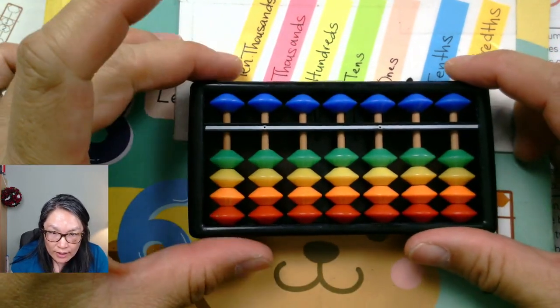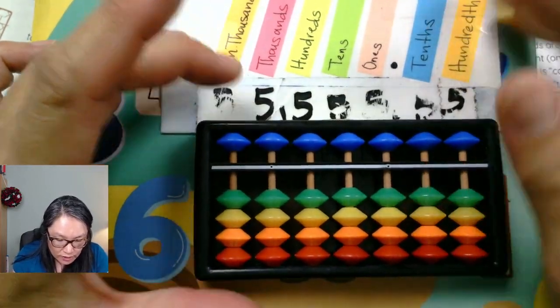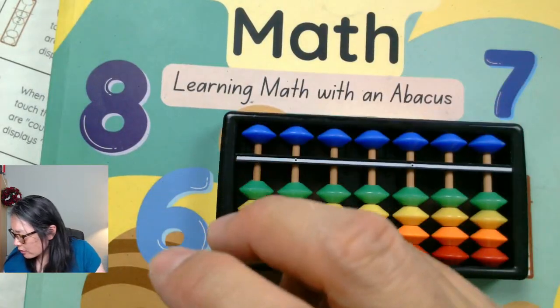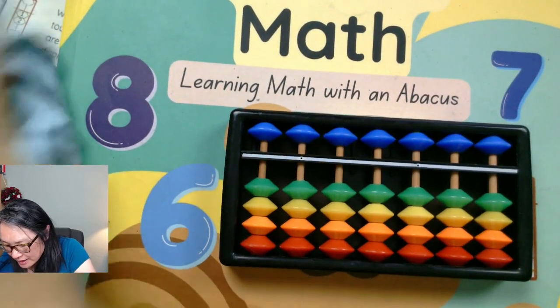I don't know if A is still around, but we're going to continue on. A, if you're still around, we can do a little review. But if you're not around, then I'm going to continue on adding and subtracting.